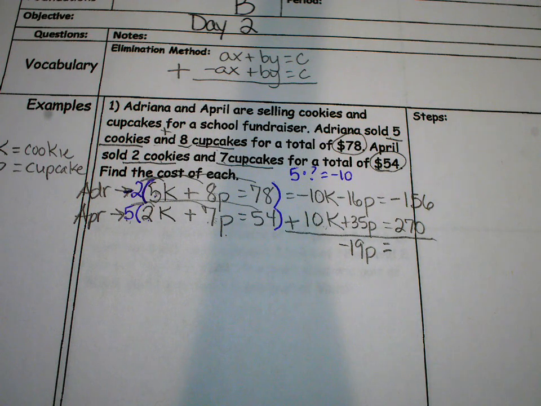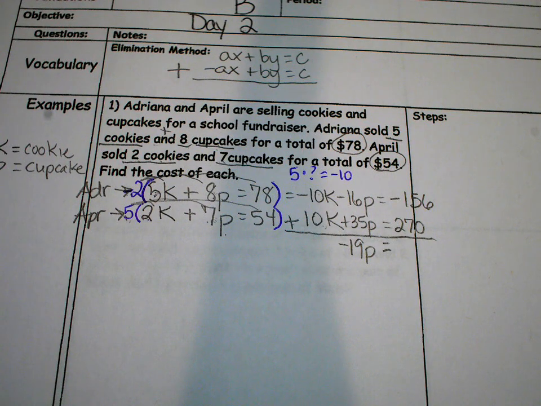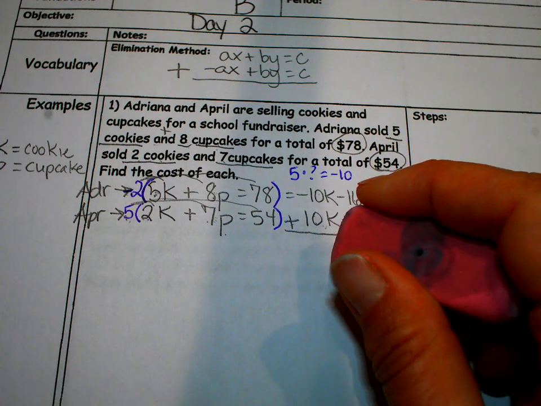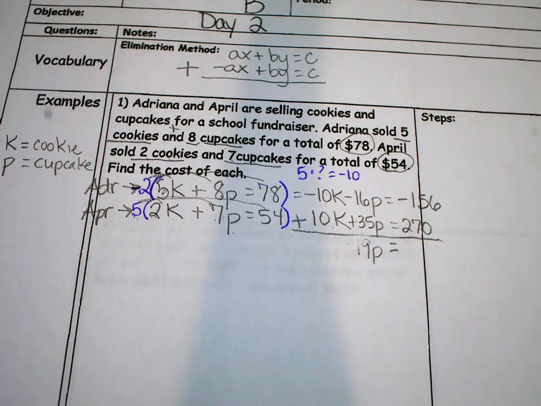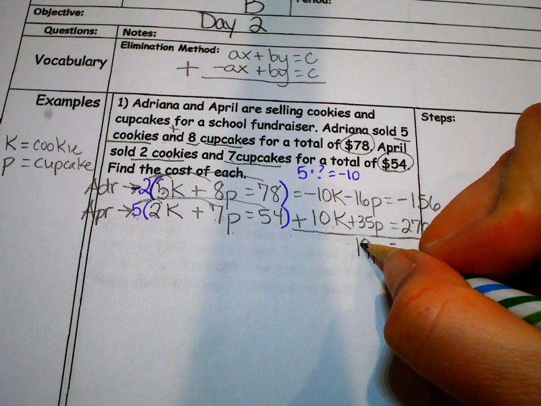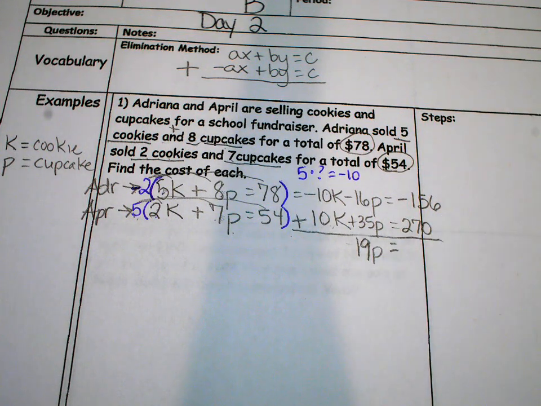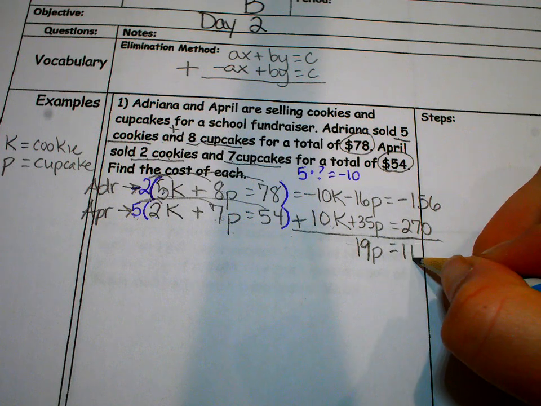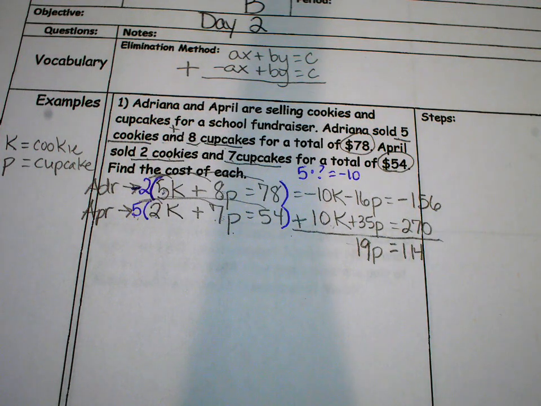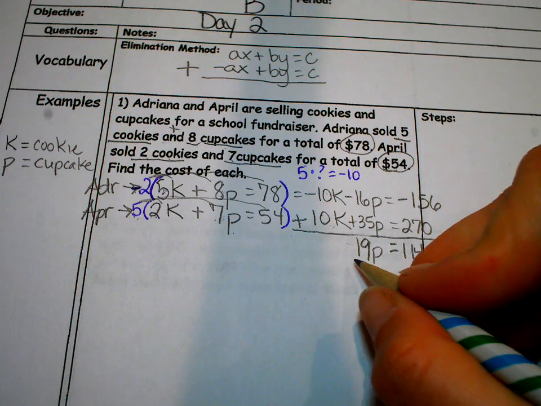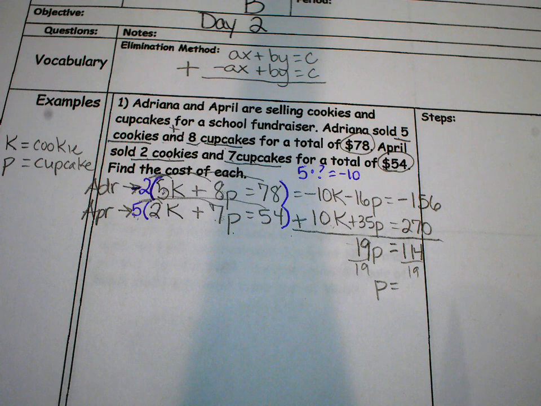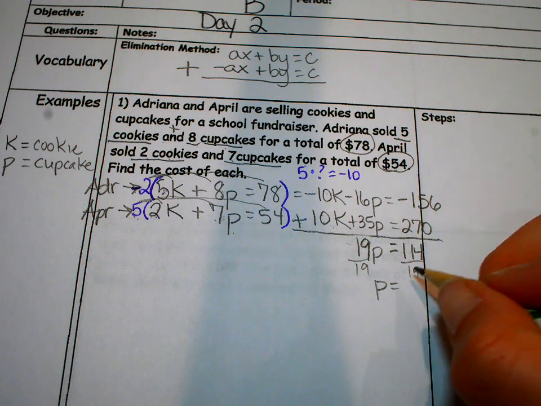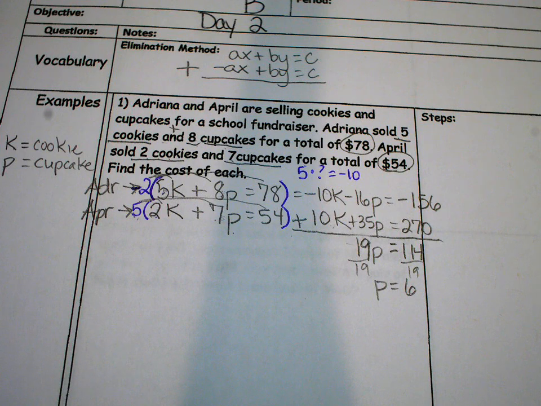Oh, it's not negative 19p. It's just positive 19p. Hold on. Okay, so 19p equals 114. 270 minus 156. Then I divide both sides by 19, right? And it does go in evenly. Put in your calculator, 114 divided by 19. Okay, I got that p equals 6.